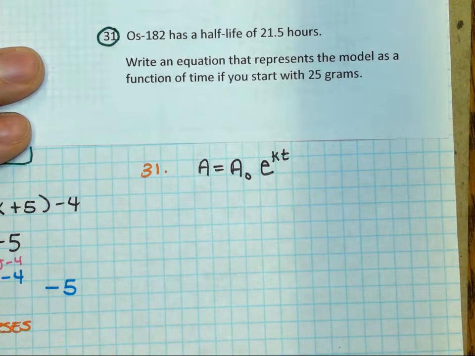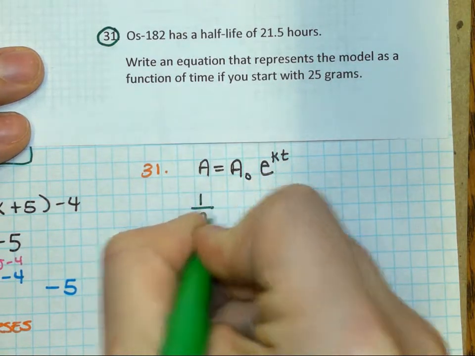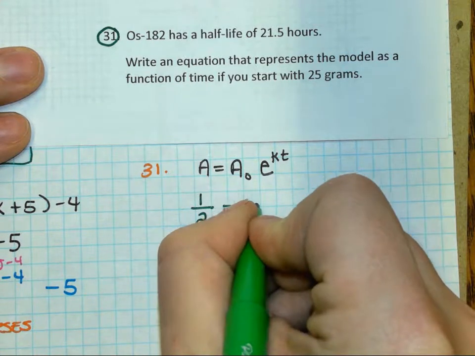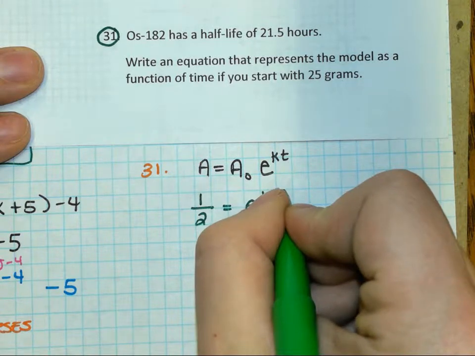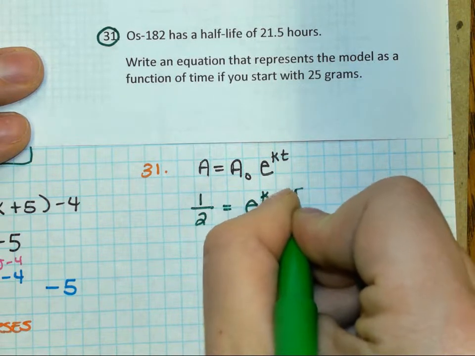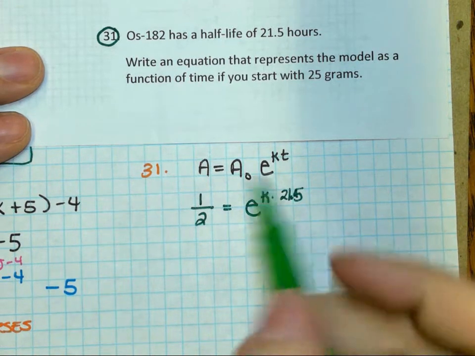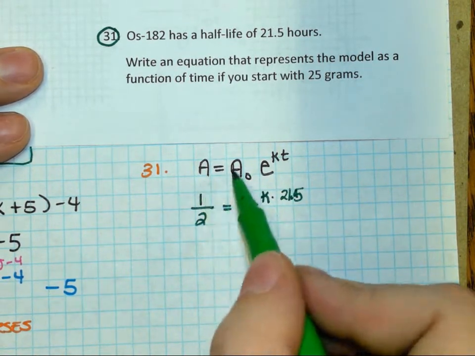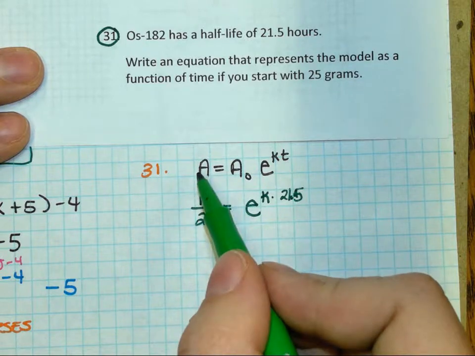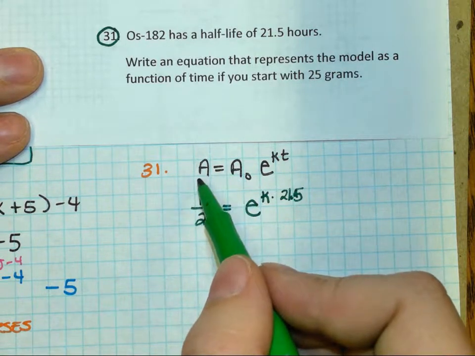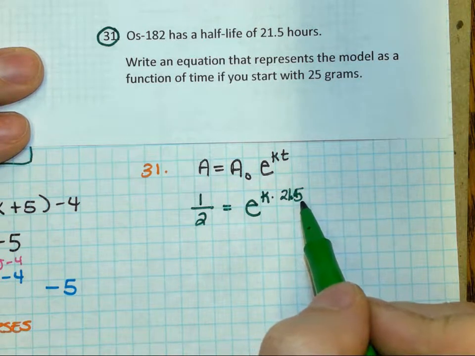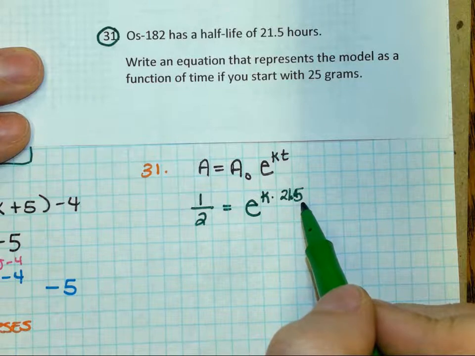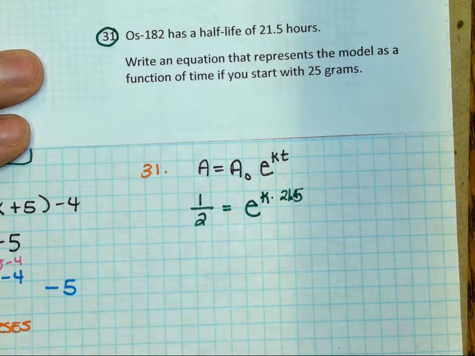What do I do to solve for K? You set 1/2 equals 1. Good. 1/2 equals e to the k times 21.5. Because if I were to do a ratio of no matter what amount I started with to what I finish off, half-life means I should have half of it in the end. The amount of time it takes me to get to a half is 21.5 hours. Okay, how do I solve these? ln it.